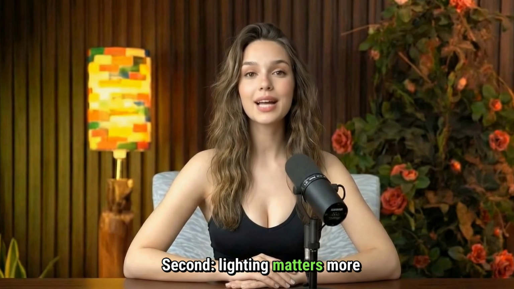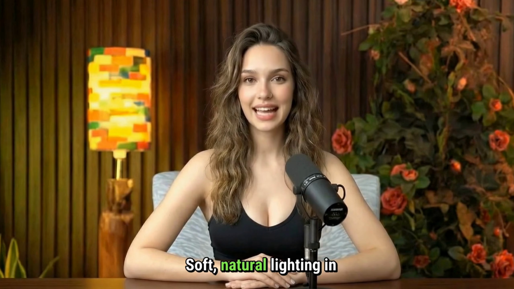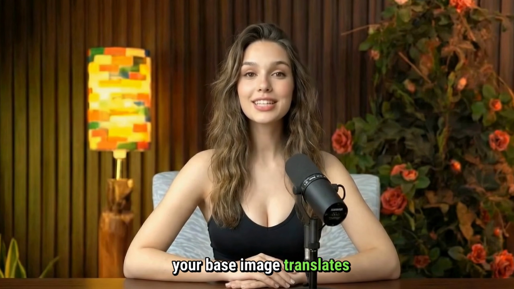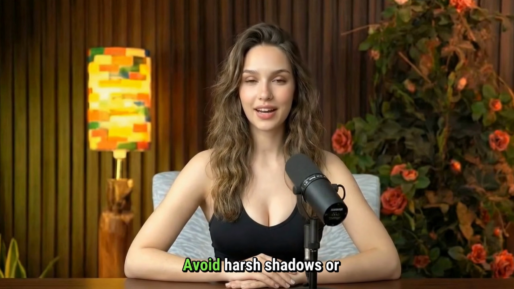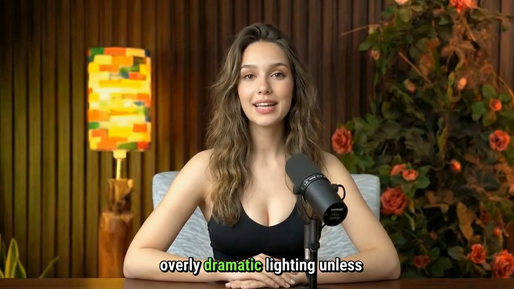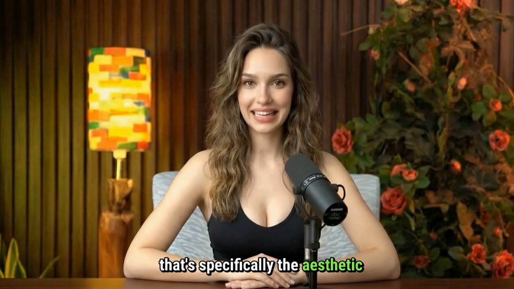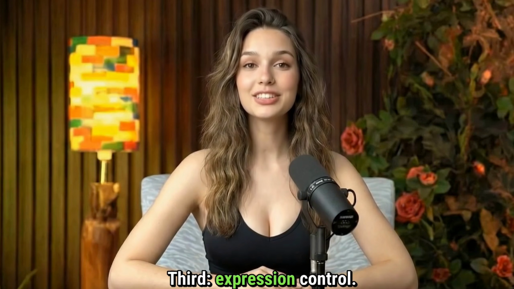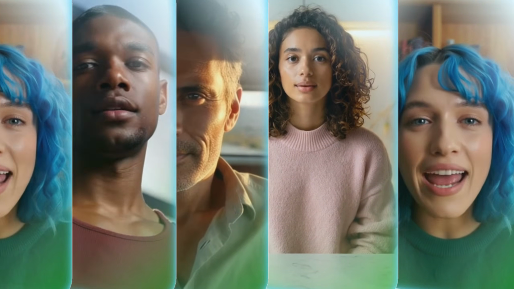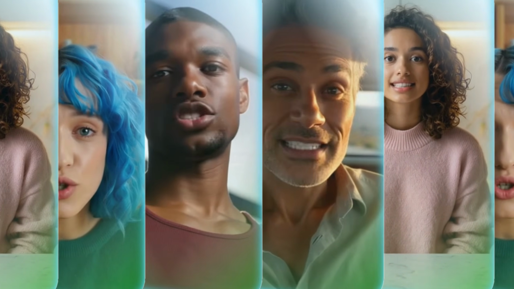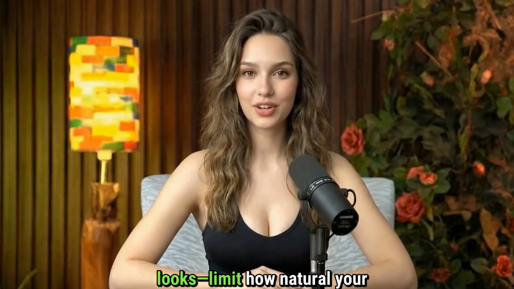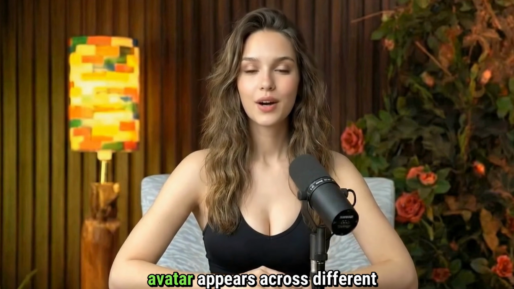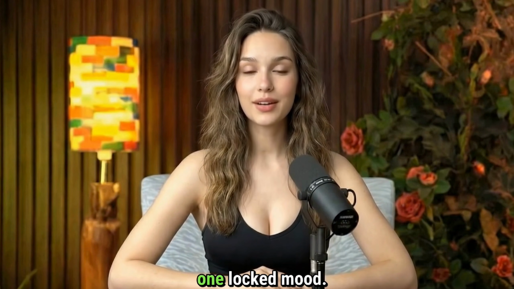Second, lighting matters more than you think. Soft, natural lighting in your base image translates to more realistic movement in the final avatar. Avoid harsh shadows or overly dramatic lighting unless that's specifically the aesthetic you're going for. Third, expression control. Choose an image with a neutral to slightly positive expression. Extreme expressions, huge smiles, surprised looks, limit how natural your avatar appears across different types of content. You want flexibility, not one locked mood.